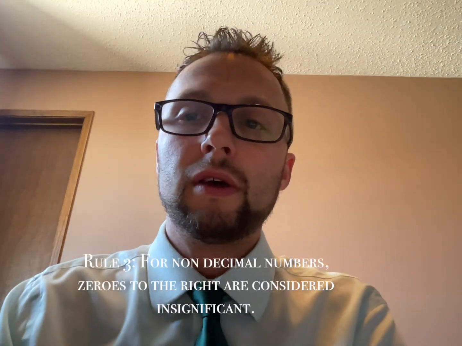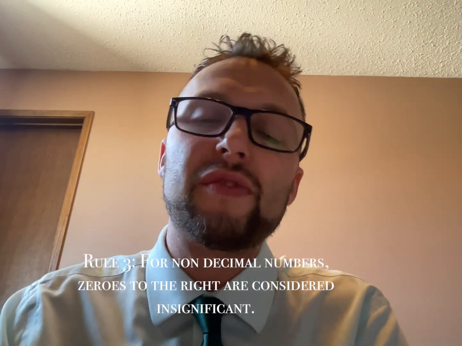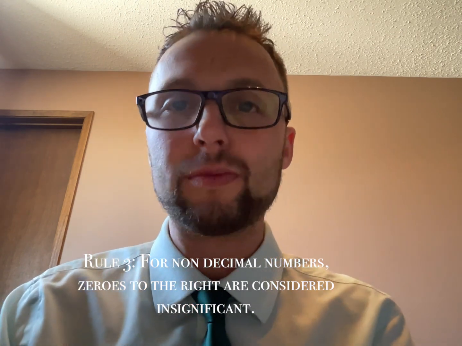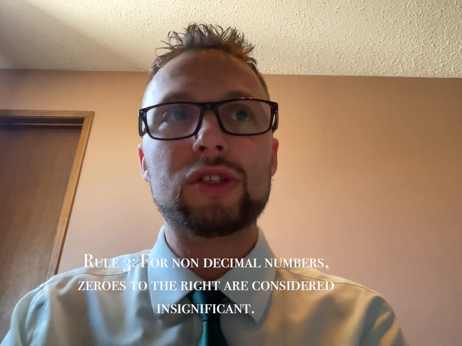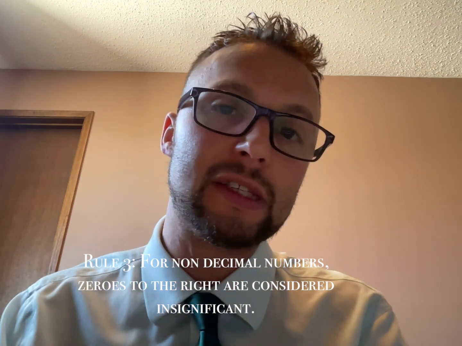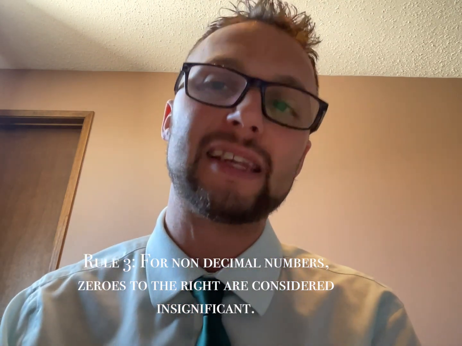The third rule for assigning significant figures and digits is that in a non-decimal number, the zeros to the right of a non-zero digit are considered insignificant.